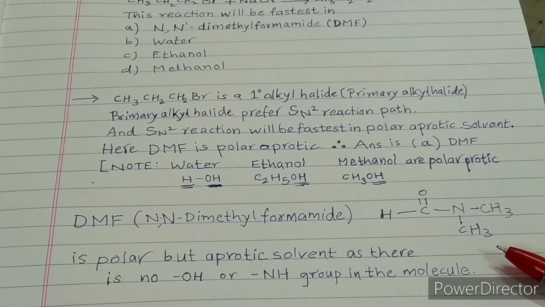The given reaction is a primary alkyl halide undergoing a nucleophilic substitution reaction, therefore it is an SN2 reaction, and SN2 reactions are favored by polar aprotic solvents. In the given 4 options, option A, DMF, that is N,N-dimethyl formamide, is a polar aprotic solvent, therefore this is the correct answer, and the above reaction goes fastest in N,N-dimethyl formamide, that is in solvent A.